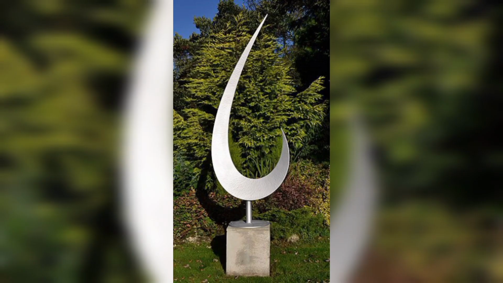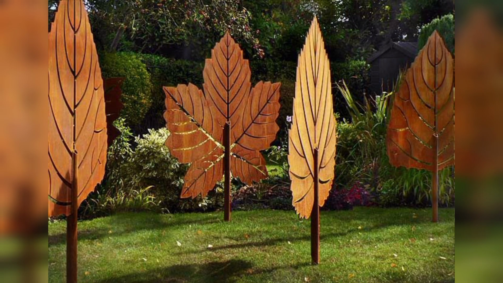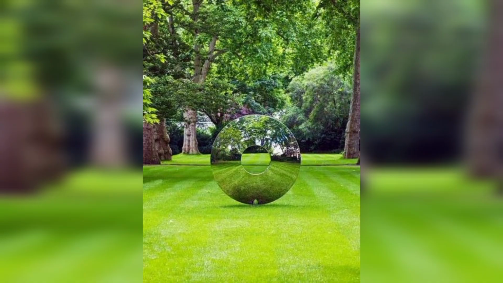Interactive sculptures. Incorporate sculptures that invite interaction, such as wind sculptures, kinetic art, or sculptures with movable parts. These pieces add an element of playfulness and engagement to your garden.